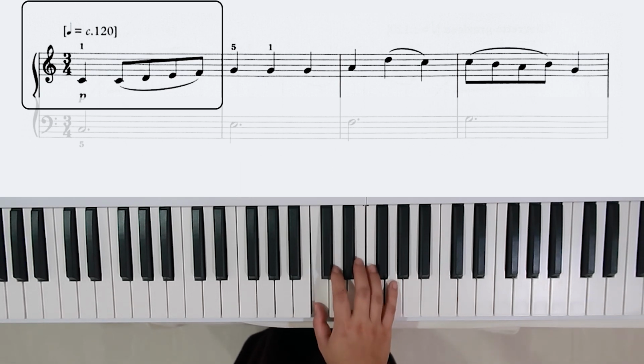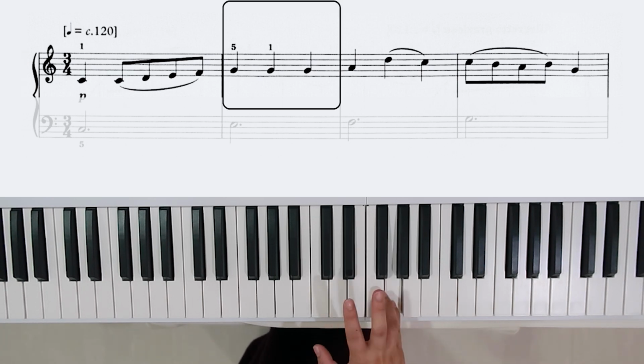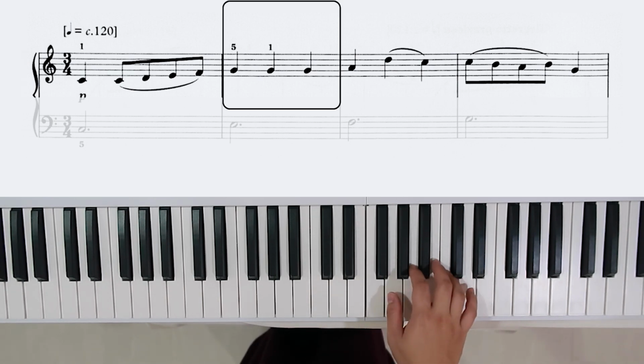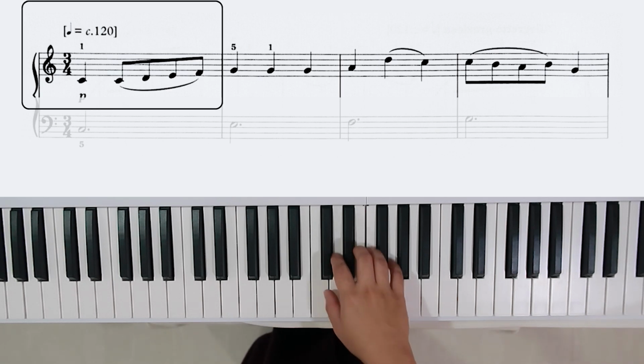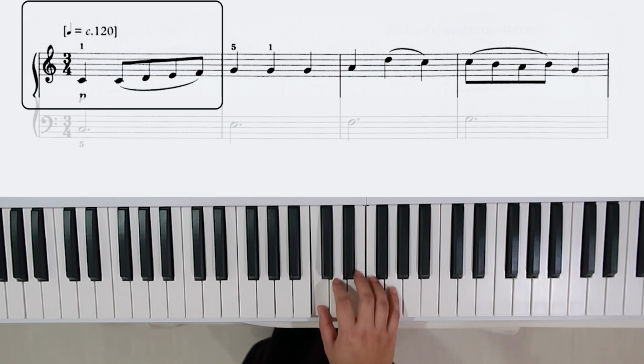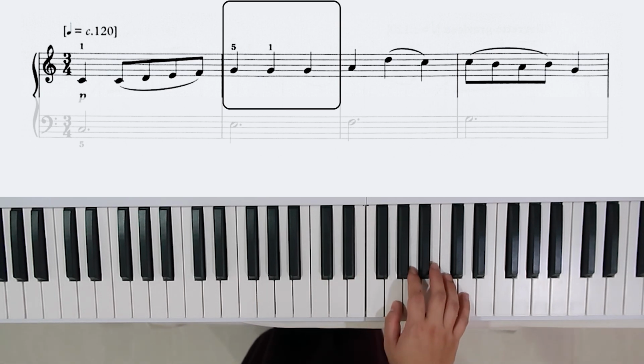C, C, and up to D, up to E, F, G, replace with thumb first time, replace with thumb the second time. That's all for the first 2 bars. Let's add the rhythm in. We have a ta, ti, ti, ti, ti, ta, replace ta, and ta.